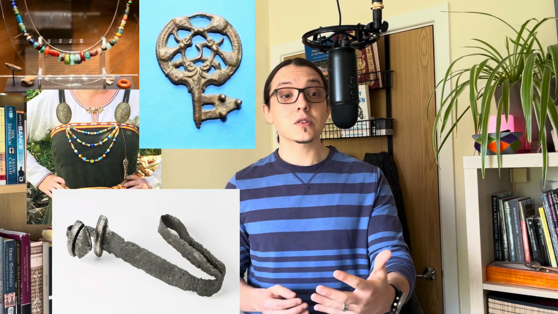Now, I think this is a great additional option for the expanded list of spellcasting focuses for spirit bards. Beads, brooches, bones, weapons, tools, keys, your options are really wide here because Viking Age funerary practices included furnishing the grave with a wide variety of goods.